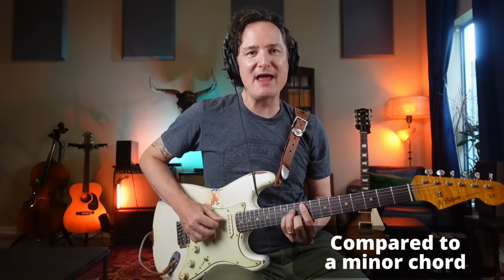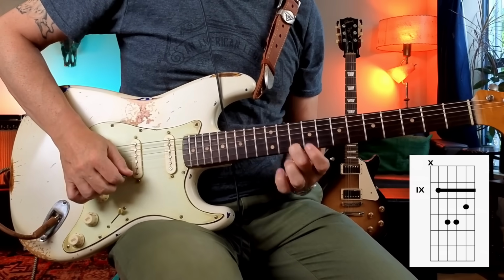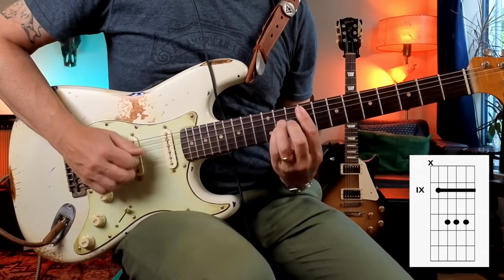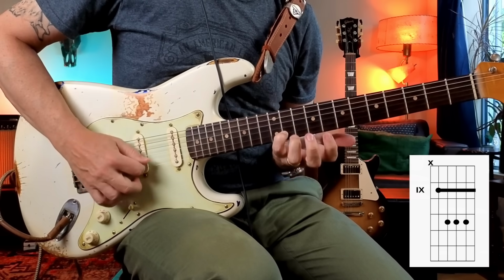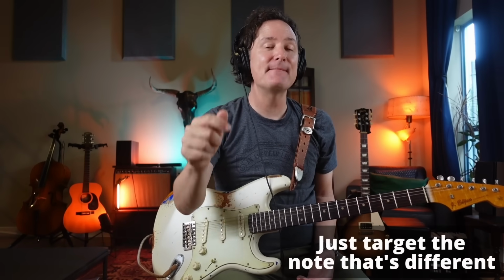Because ordinarily F sharp minor would have a minor 3rd, right? That would be there. I'm sure that note is there. But if it was F sharp major, it has that note, right? That is the major 3rd. So that's the note that is different. So all we really need to do is just target that note at that moment.